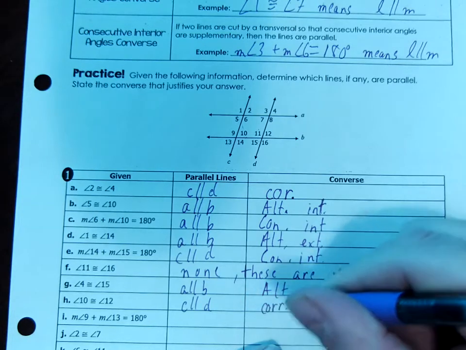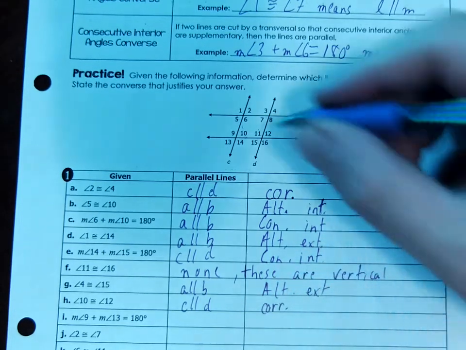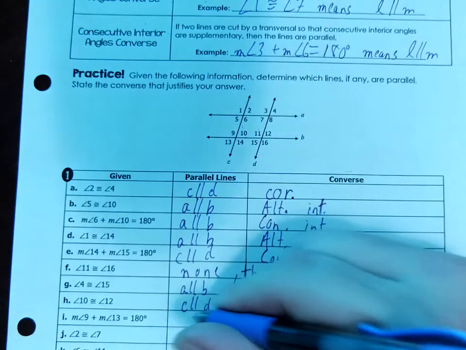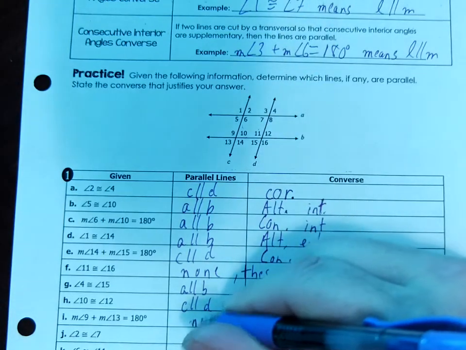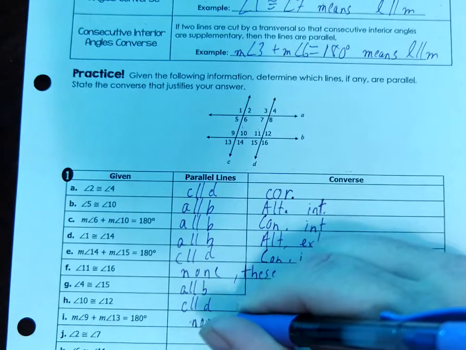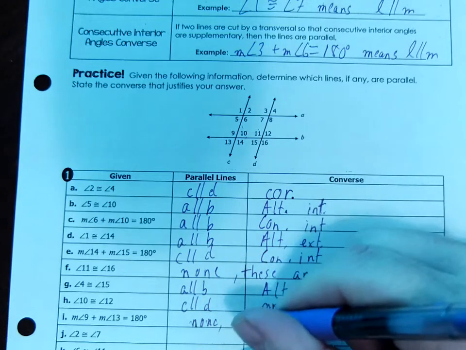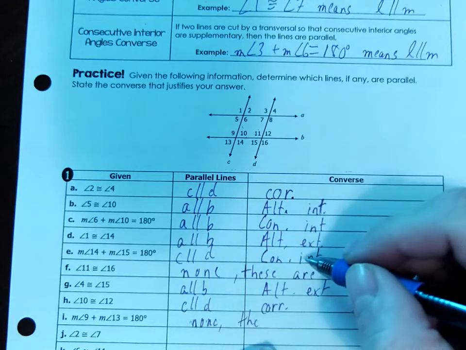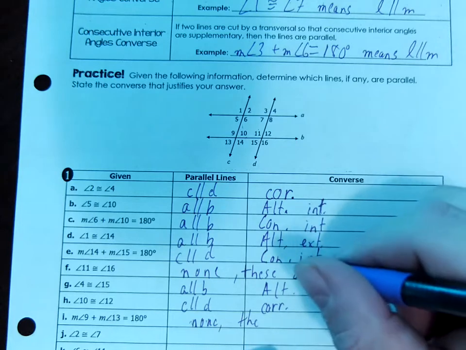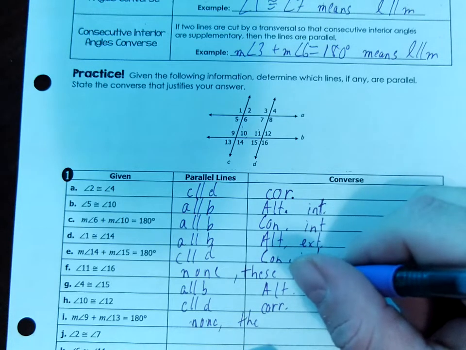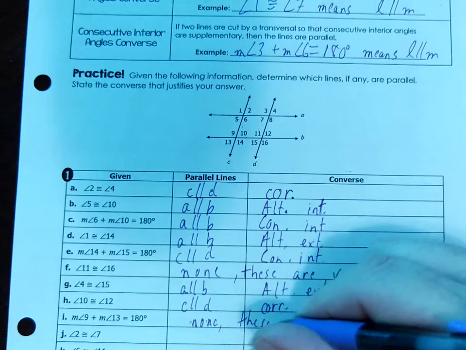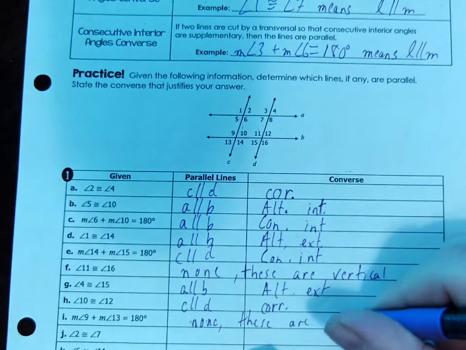They're in the same spot. 9 and 13 are supplementary. They're not the consecutive interior type of supplementary though. These are supplementary.